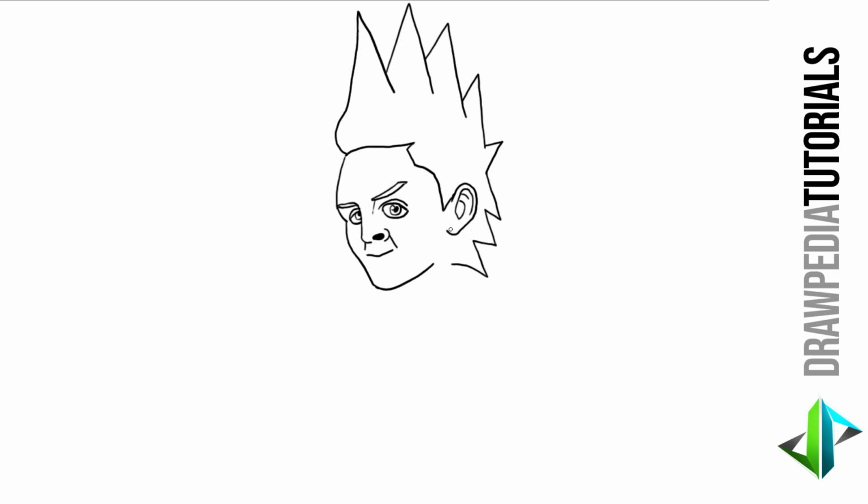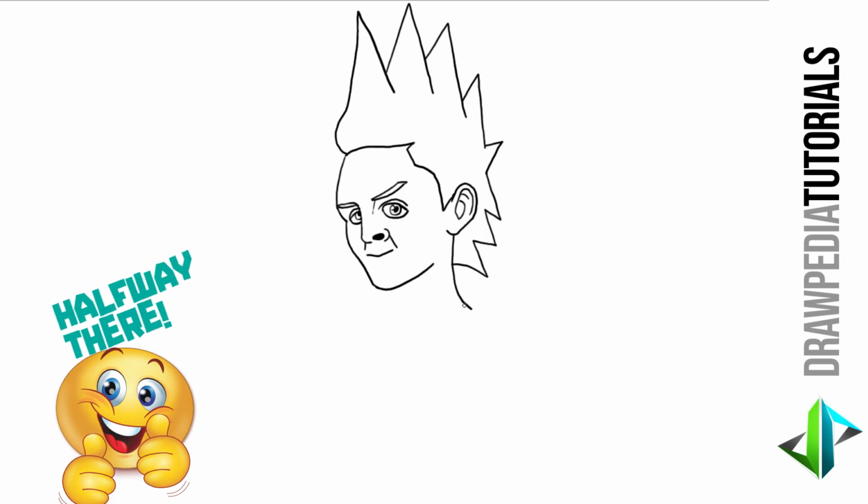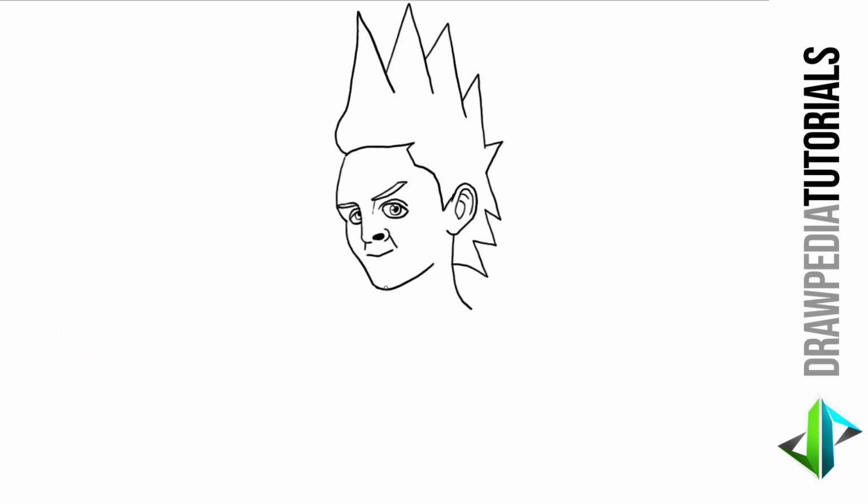Now below his ears, I'm going to draw a curved line downwards right there, semicircle turn to the right at the base of the neck. For the left side of his neck, I'm going to draw a line downwards below his chin right there.